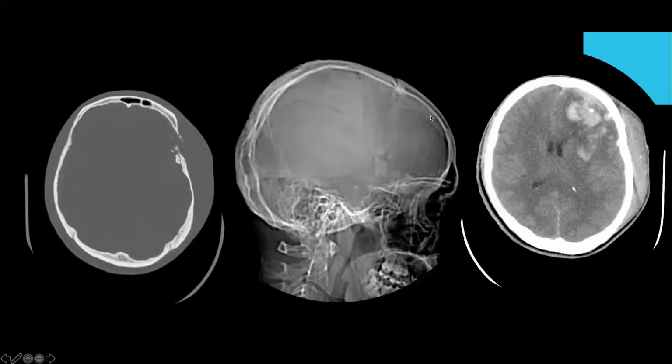So here's a case that I did the CT. So this is the scout film, which doubles as a lateral. So have a look. Yes?